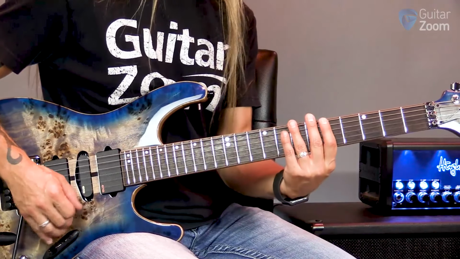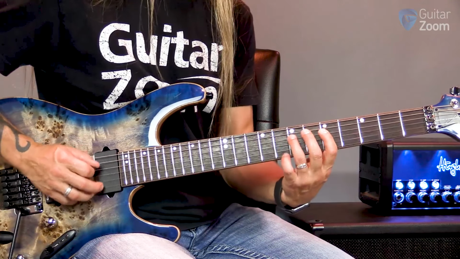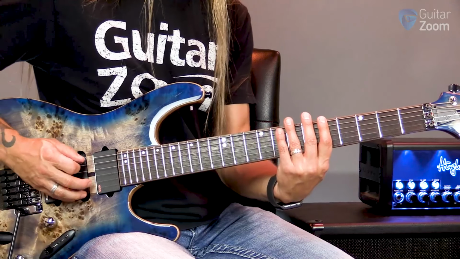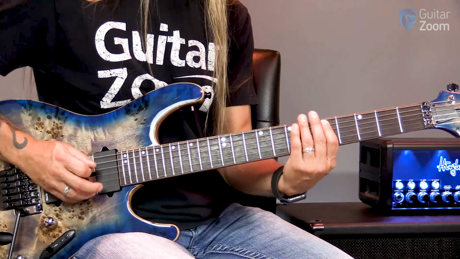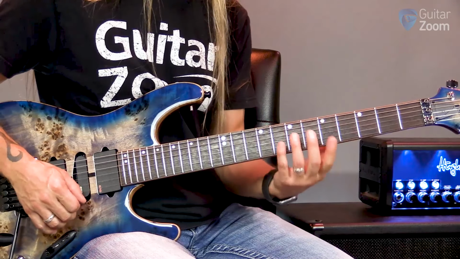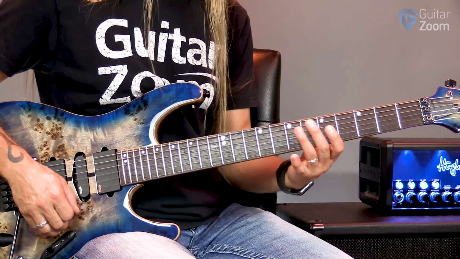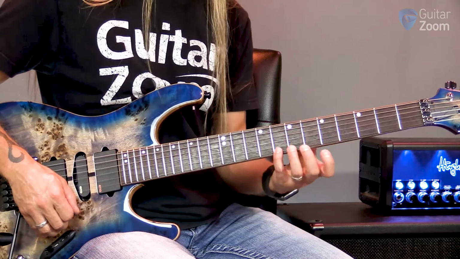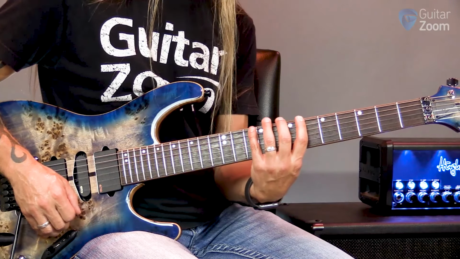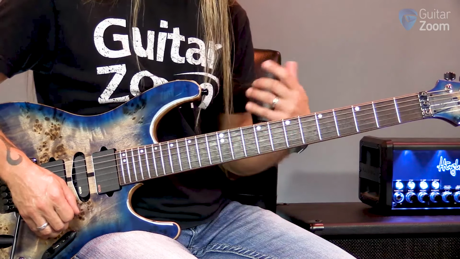So what I want to show you here is I'm going to take this first position that we've been talking about. And if we think about it, what I'm doing here is I'm playing the notes A, C, D, E, and G. Well, you don't really need to know that right now, but that is what I'm playing. So I'm playing A, C, D, E, G, A, C, D, E, G, A, C, and then I run out of strings.